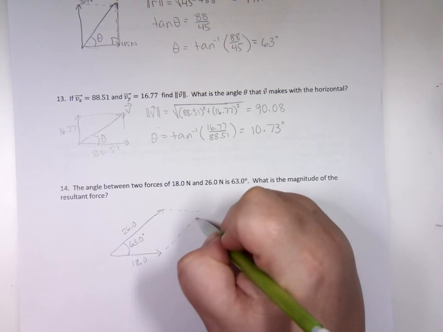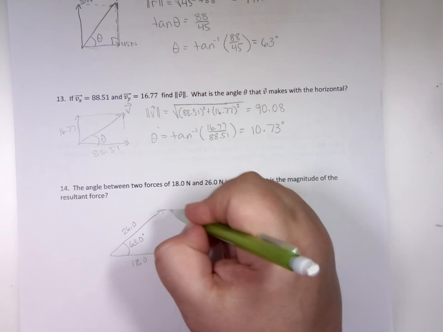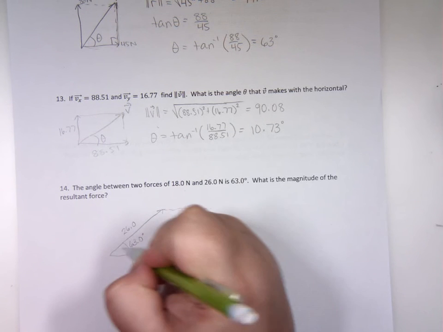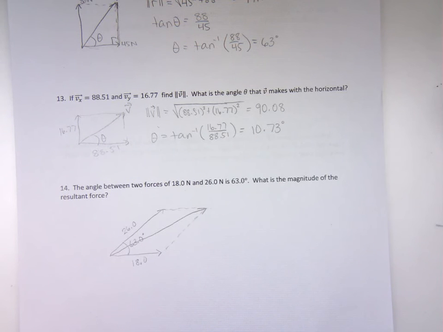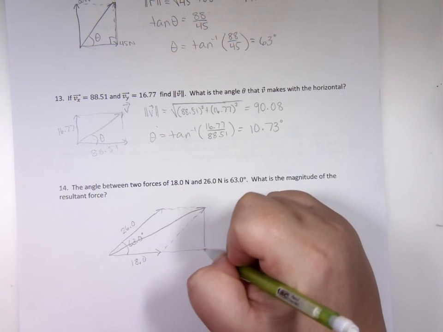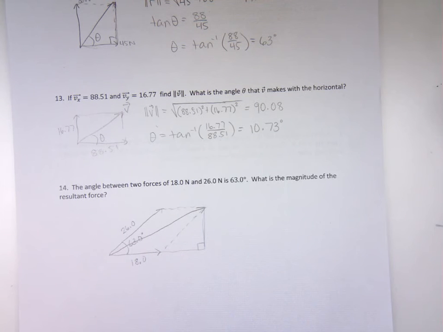Okay, so now parallelogram rule, right? Draw ourselves a parallelogram. And the top can be a little straighter. All right, so we draw ourselves a parallelogram, and we draw the diagonal, and that's the resultant vector. Okay, well, in order to use the Pythagorean theorem and find out the magnitude, we are going to have to figure out what these sides are.